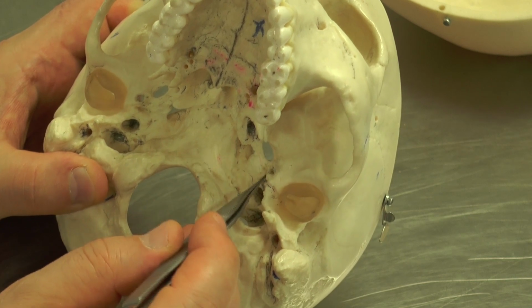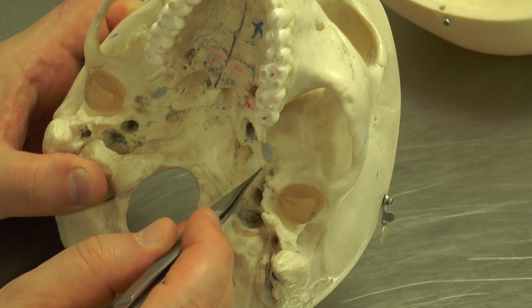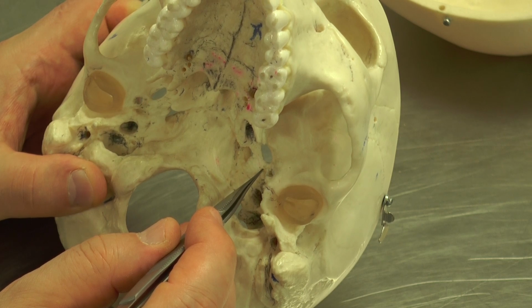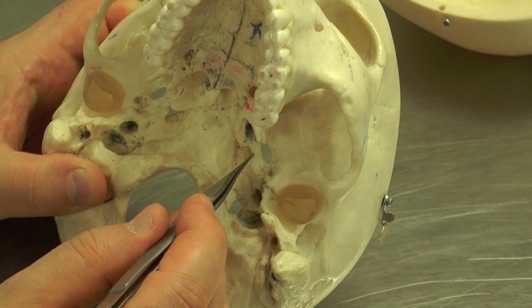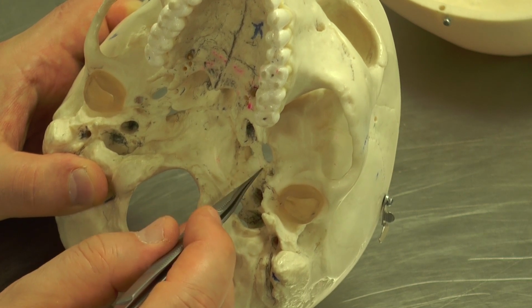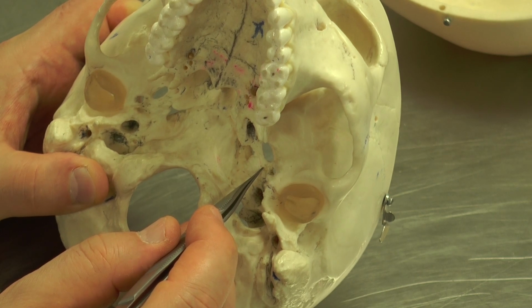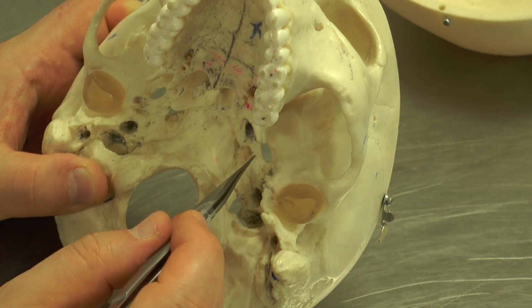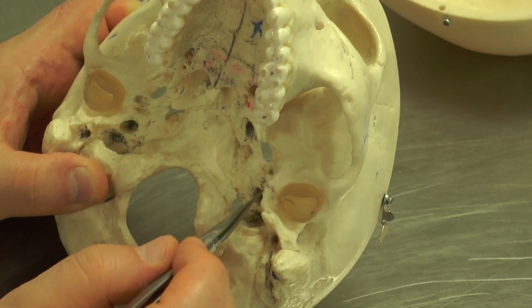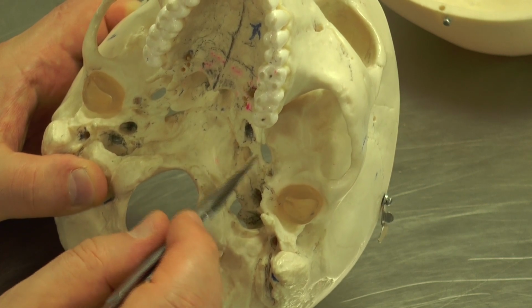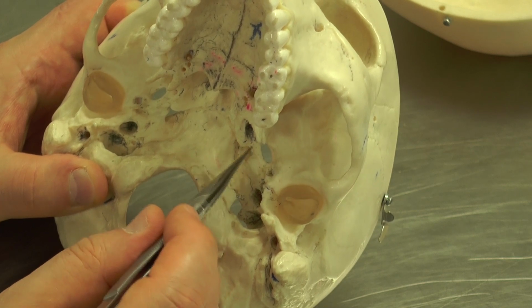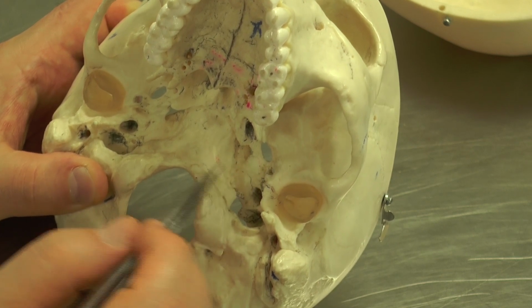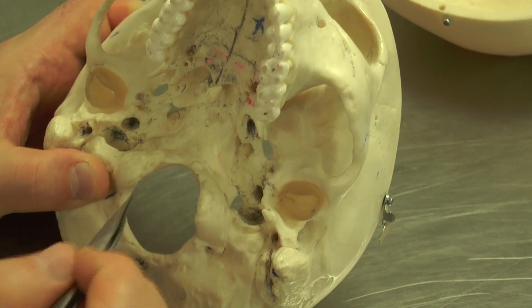Sulcus tubae lodges the cartilaginous part of the pharyngotympanic tube or Eustachian tube. We're going to look at that Eustachian tube. The Eustachian tube, or pharyngotympanic tube, connects the nasopharynx to the middle ear. So here it goes all the way down to the middle ear, and this fissure or sulcus lodges this cartilaginous tube, and it's called the sulcus tubae.